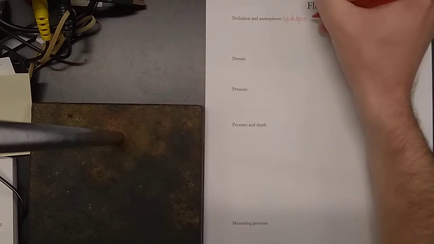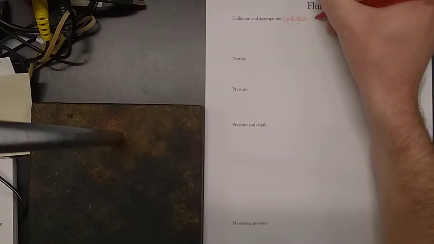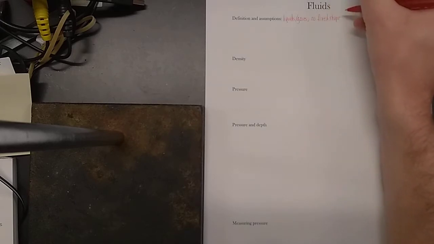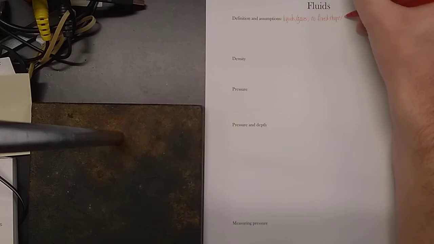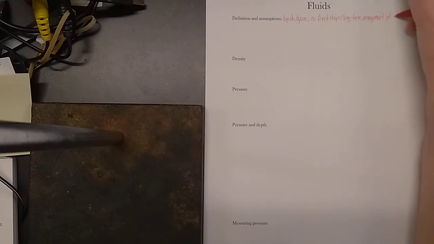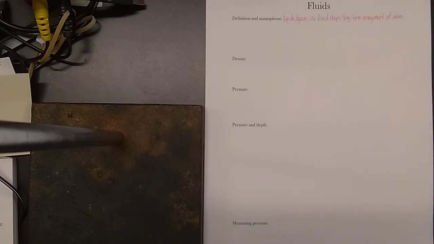So liquids or gases have no fixed shape or long-term arrangement of their atoms. That's why they don't have a fixed shape. Okay, that's all we mean by fluids. Usually, it means either a liquid or a gas. When we talk about fluid mechanics and fluid dynamics, we're pretty much talking about liquids, but every once in a while we will mention gases in there.